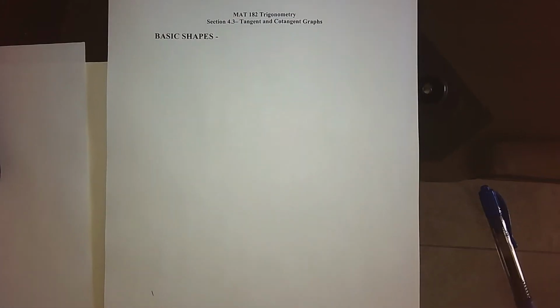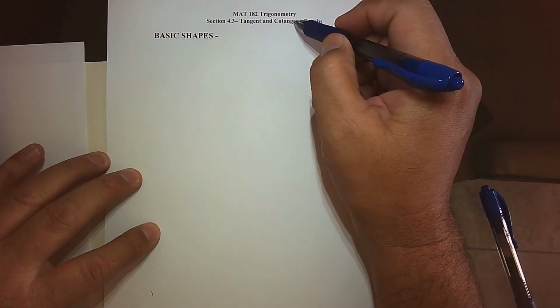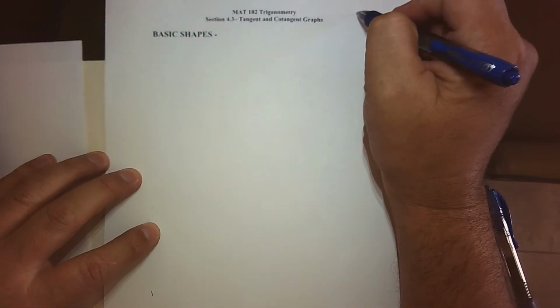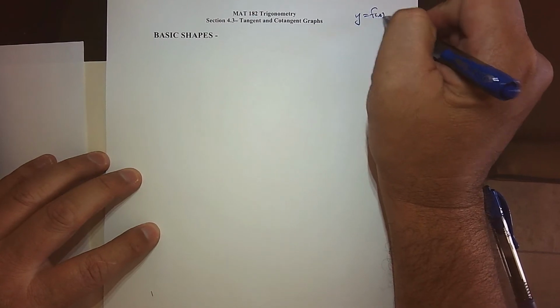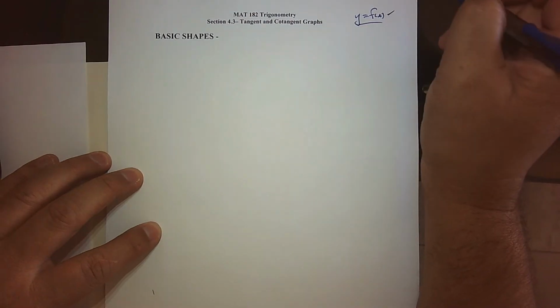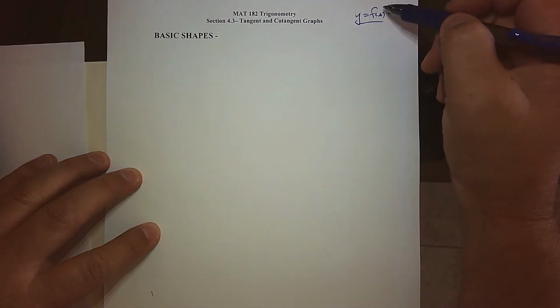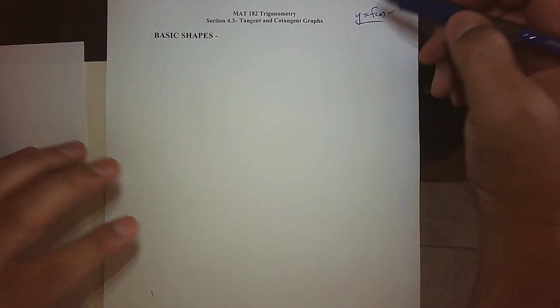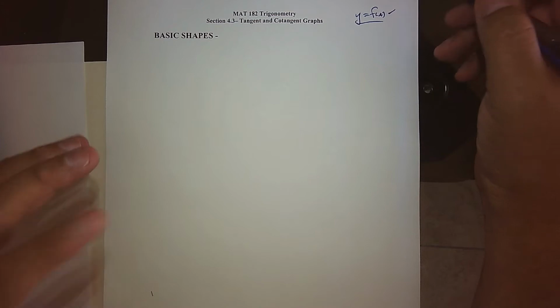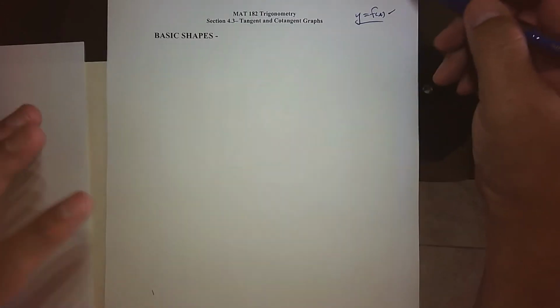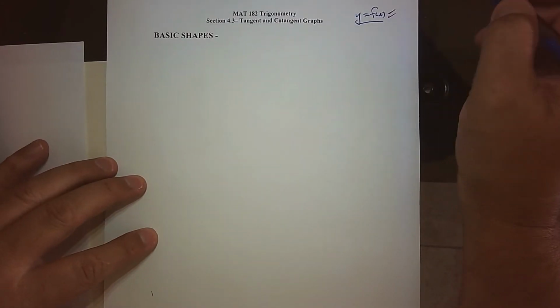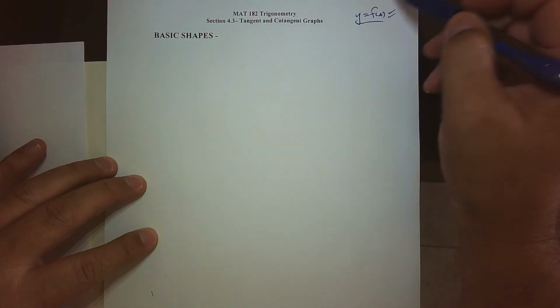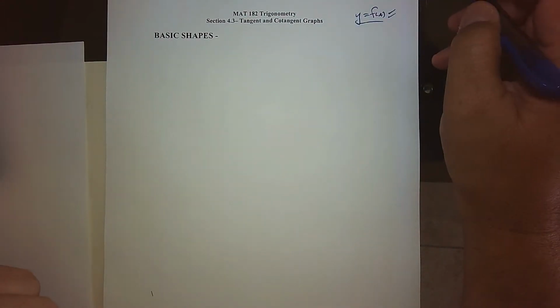Okay, so now that we've talked about sine and cosine graphs, we're going to do the same thing for tangent and cotangent. So again, the idea is we want to go back to college algebra and come to the conclusion that y equals f of x, and that way we can analyze the graph, look at domain and range, even and oddness, high points, low points, extrema. So all the things we used to do in college algebra, we like to do with tangent and cotangent, just like we did with sine and cosine.